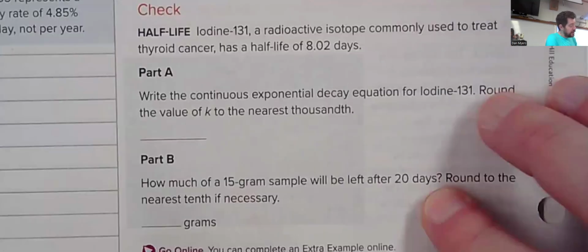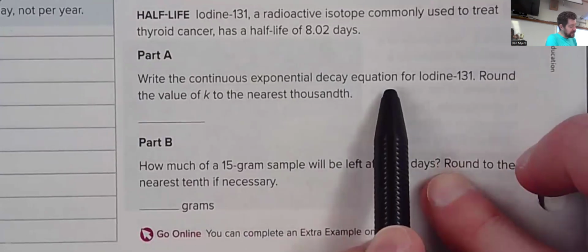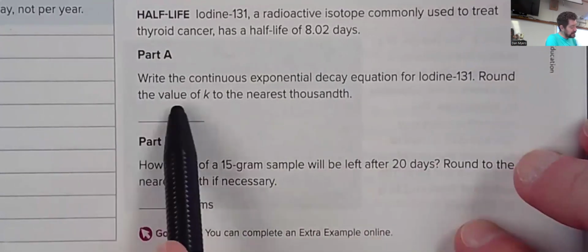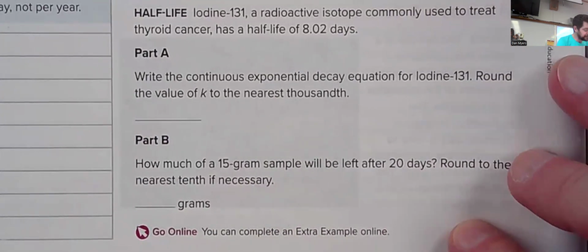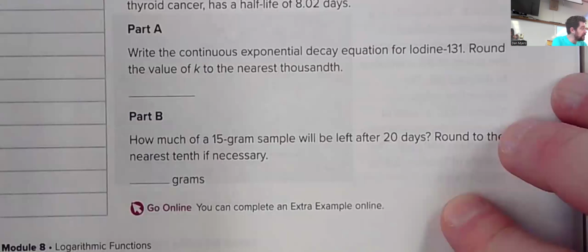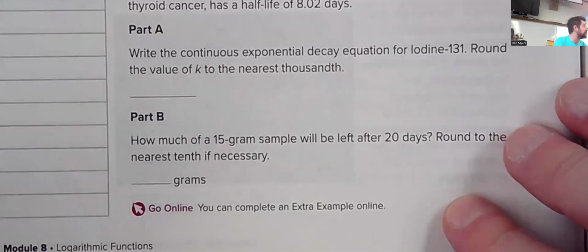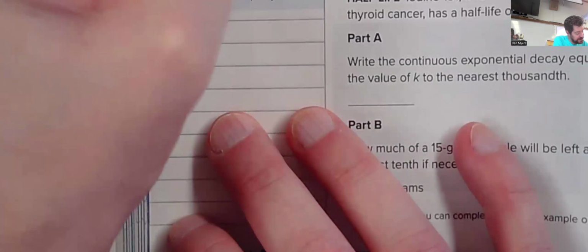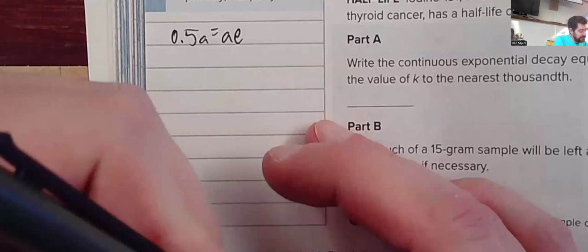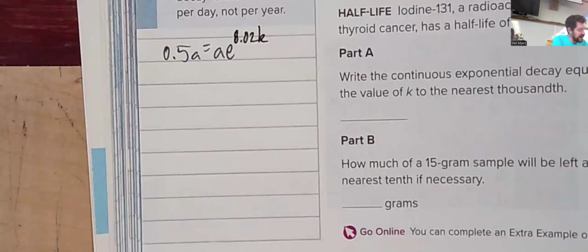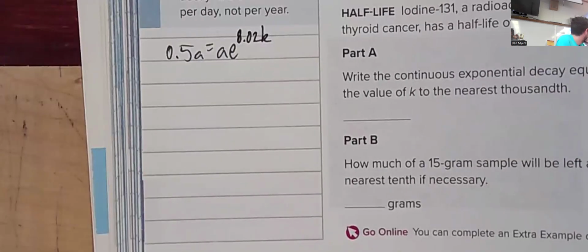Write the continuous exponential decay equation for iodine-131. Round the value of k to the nearest 10,000th, so we're going 4 decimal places. Let's take a look. We don't know how much we're starting with. We don't know how much we're ending with, but we're talking about a half-life. So we are ending with half of what we started with. So we're going to write 0.5a is equal to a times e to the number of days, 8.02, and k is what we're trying to figure out.